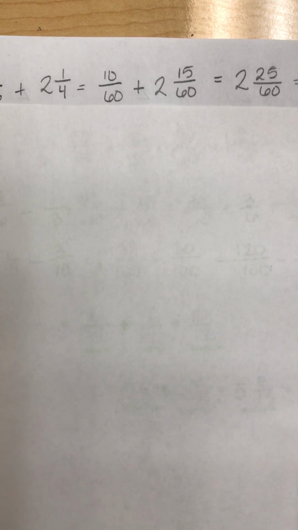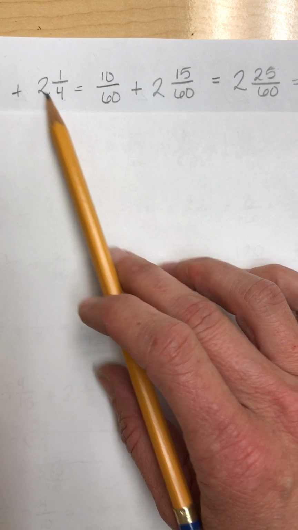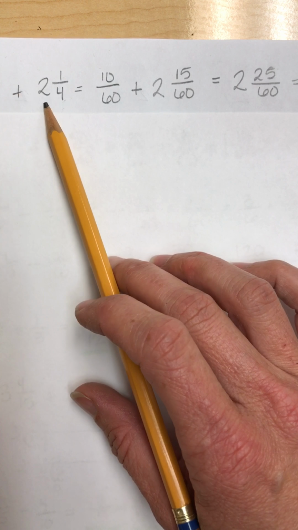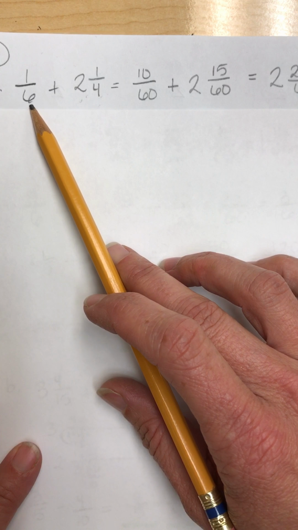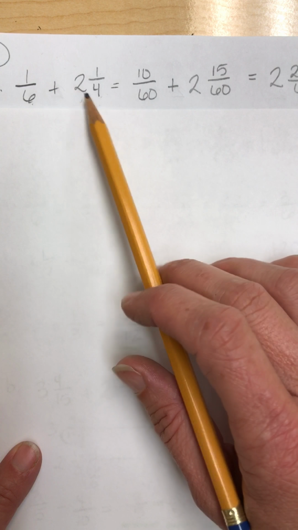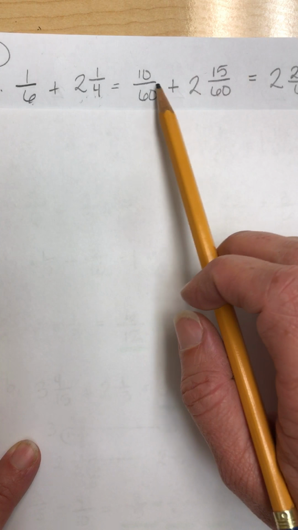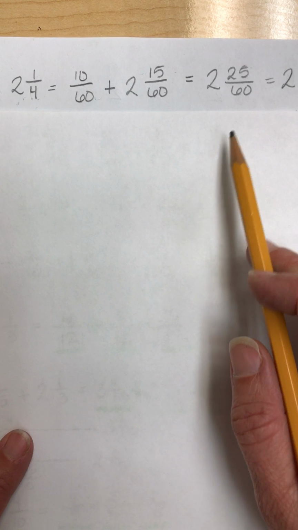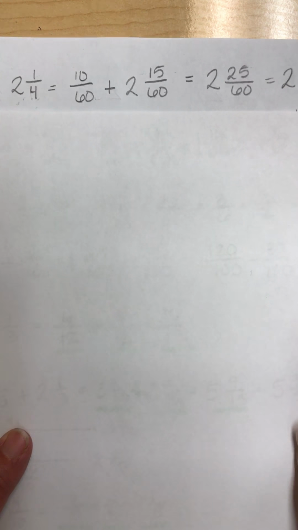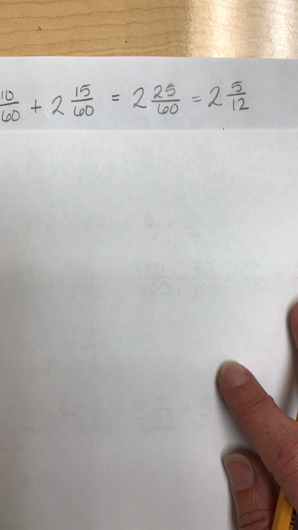So I'm going to move this aside. Question number 1A was 1/6 plus 2 1/4. I need to think, what can I use, money or time, to help me convert these, or a ratio table? I decided, because I know that 1/6 of an hour is 10 minutes, and 1/4 of an hour is 15 minutes, so I converted to time. So I did 10/60 plus 2 15/60, and I got 2 25/60. If you wanted to, you could simplify even farther and change it to 2 5/12.